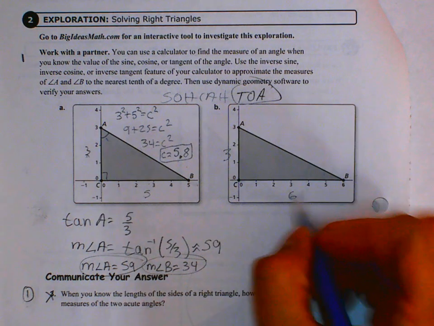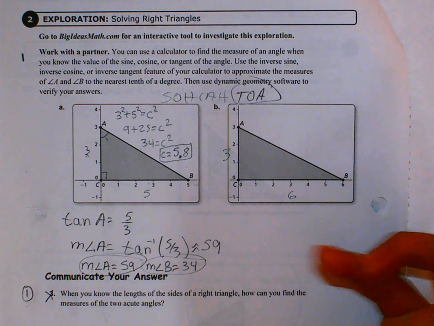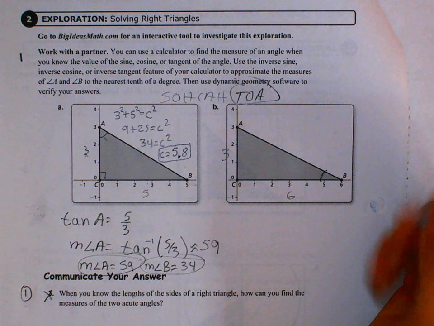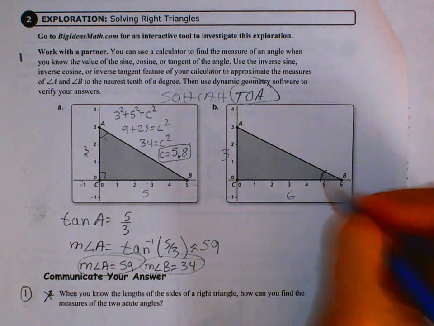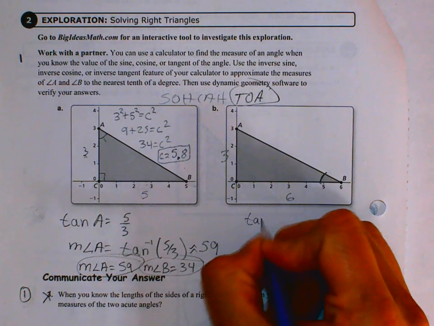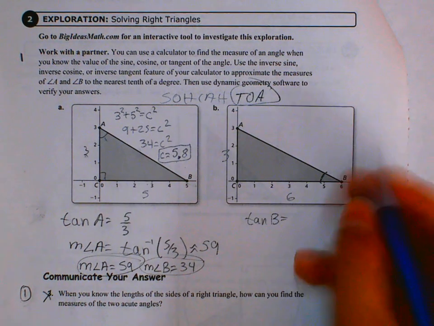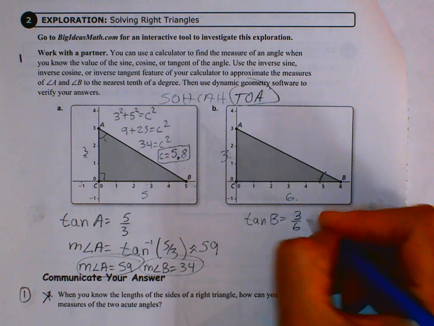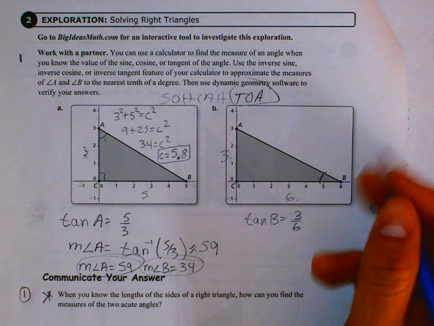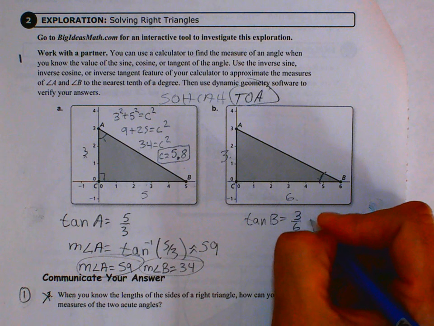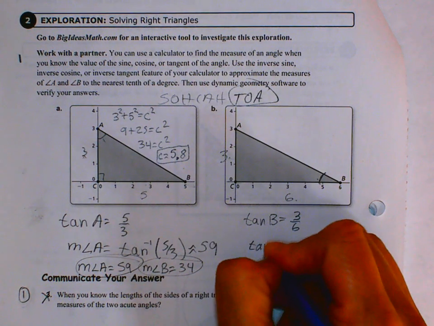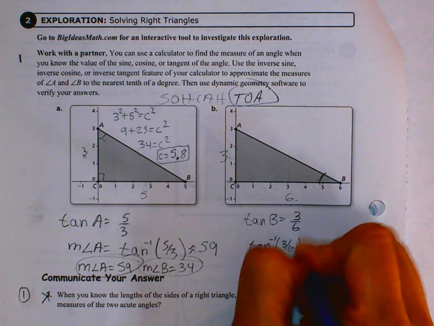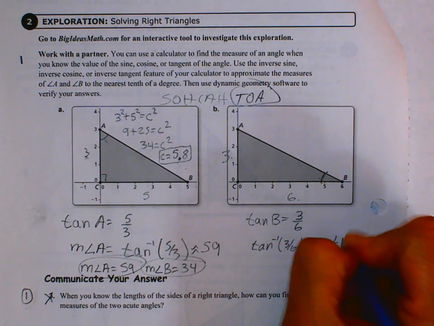Okay, so it's the same thing. We have opposite and adjacent only. So in this case, because we're going to be little rebels, we're going to use the different angle right here. Now, the tangent of B is the opposite over the adjacent, 3 over 6, which is the same thing as 1/2. Do you have to reduce it? You don't, because you're going to type it into the calculator anyways. So tangent inverse of 3 over 6 is going to be equal to the measure of angle B.